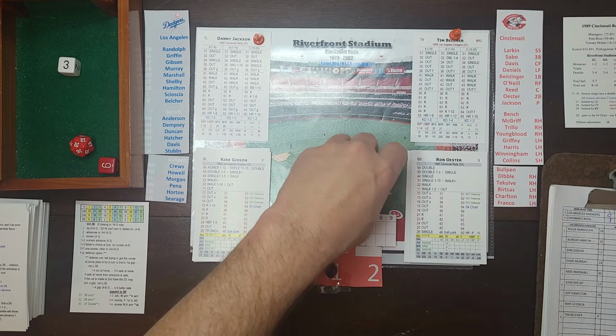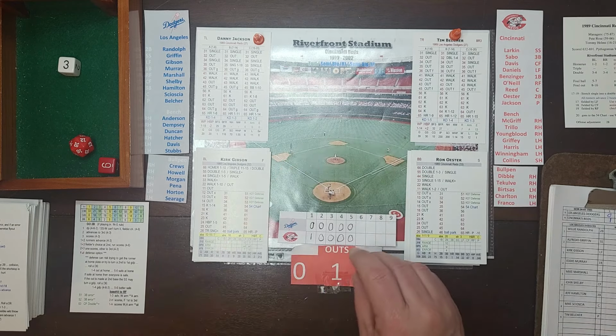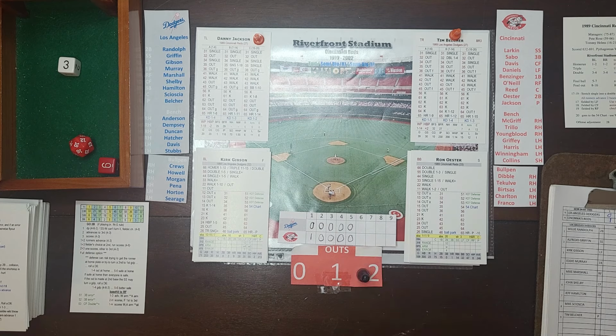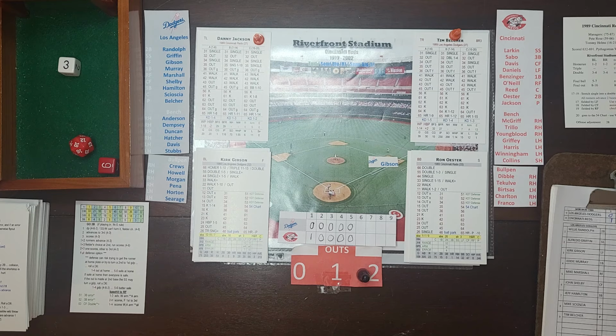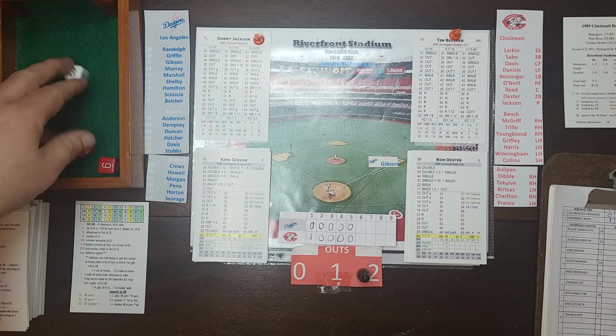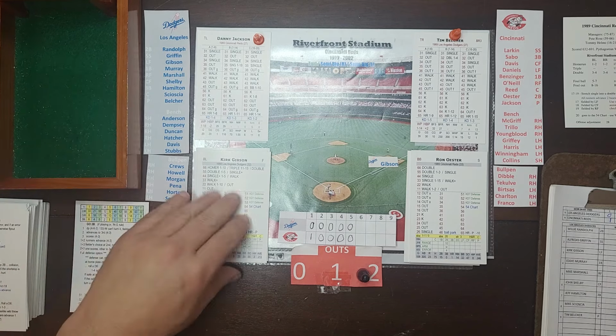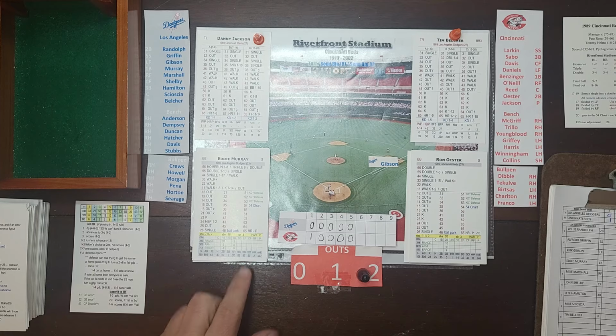So how about that? I guess Larkin, for whatever reason, had a weak arm early in his career. Or that's the way they rated him. So Kirk Gibson's the new runner on first. It's a 4-6 fielder's choice for out number 2. And that will send us to Eddie Murray.